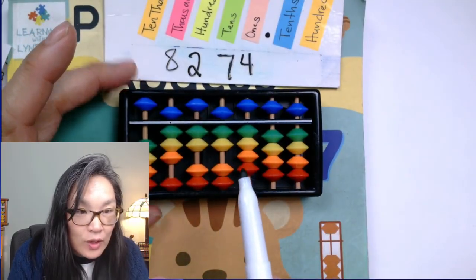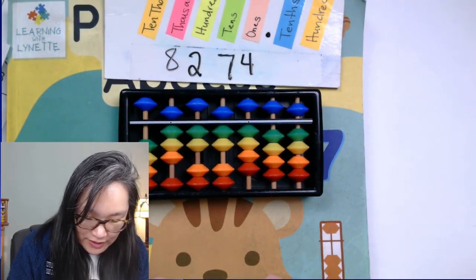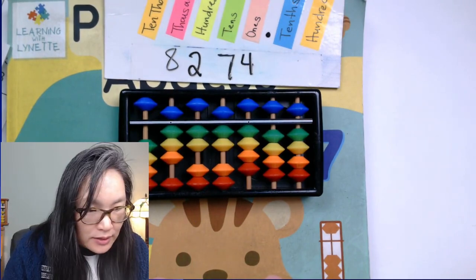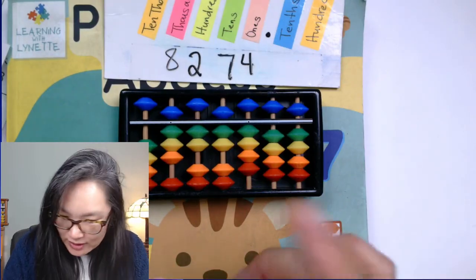So we have 8,274, and so this is how we read the abacus. Does anybody have any questions? Anybody have any questions before I go into some adding and subtracting? We're actually going to be doing some regrouping, and I was rearranging some things.